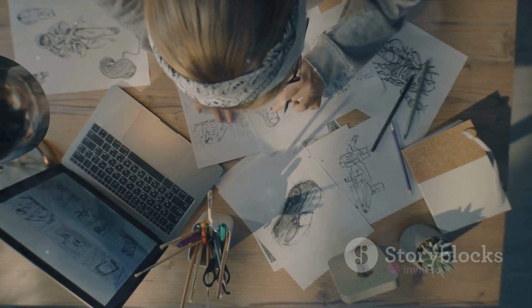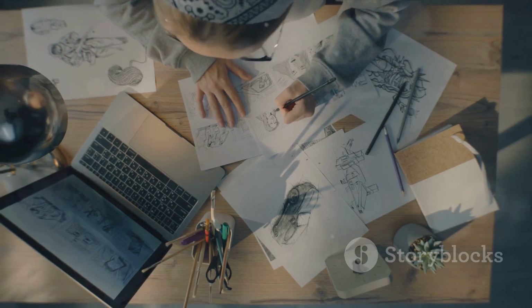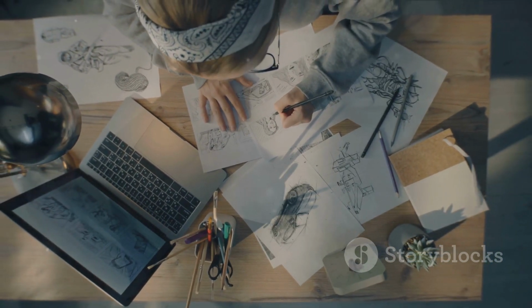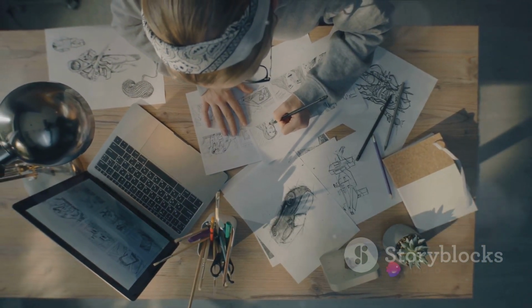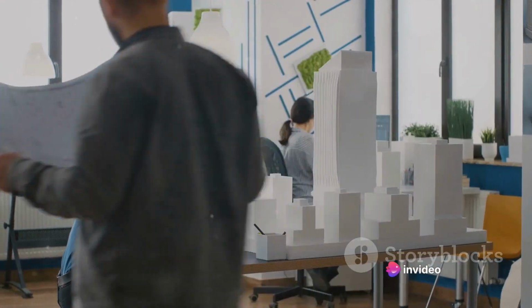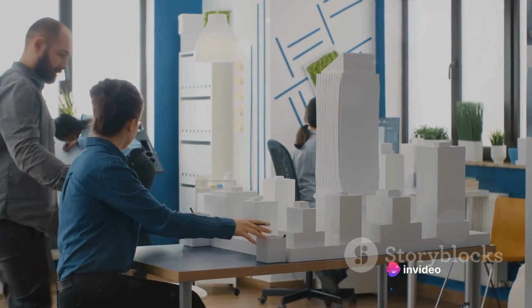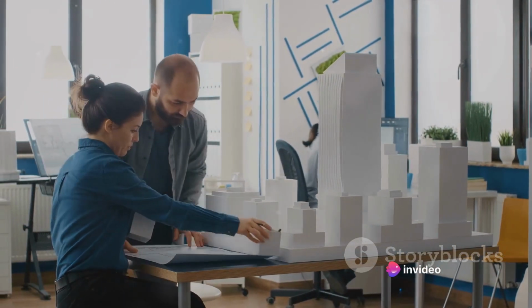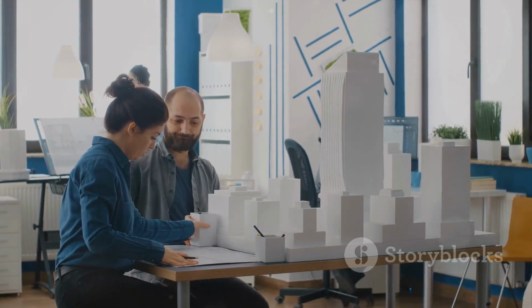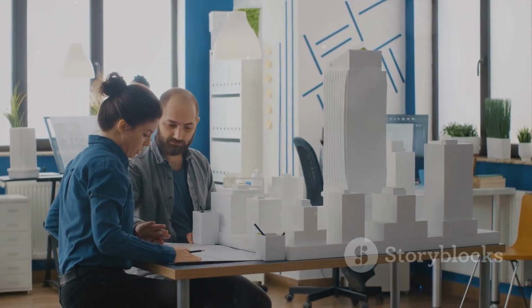Layers are like sheets of glass stacked on top of each other. They help you organize your design elements and control how they overlap. Artboards, on the other hand, are like individual canvases or pages within your Figma project. You can have as many artboards as you like, and each one can contain its own layers and design elements.